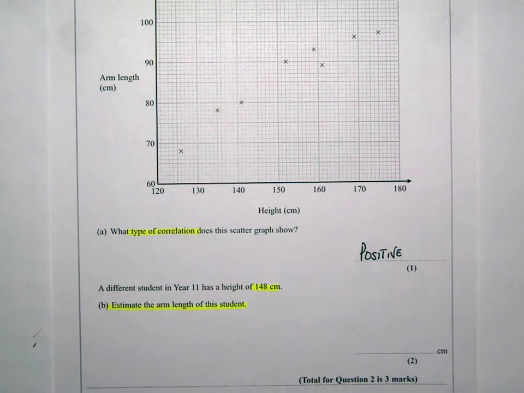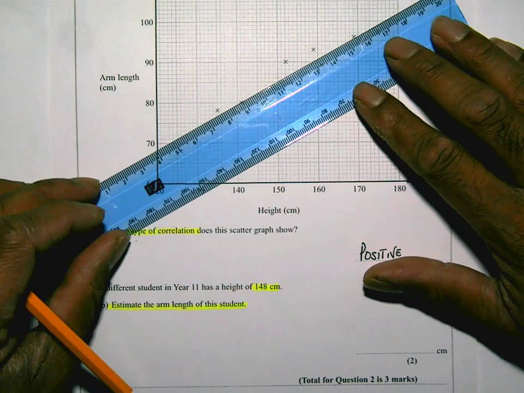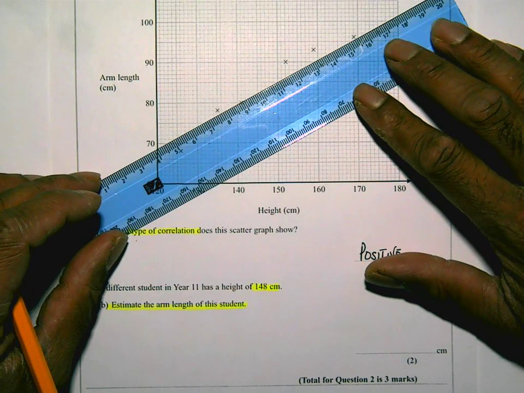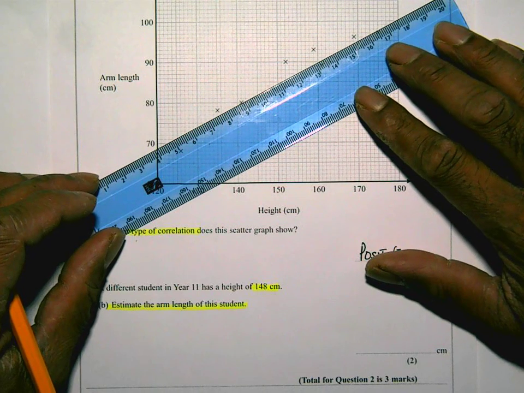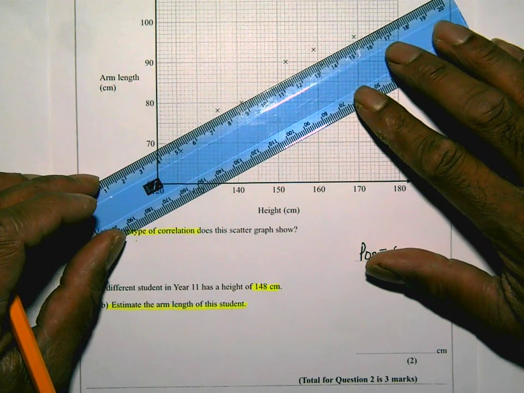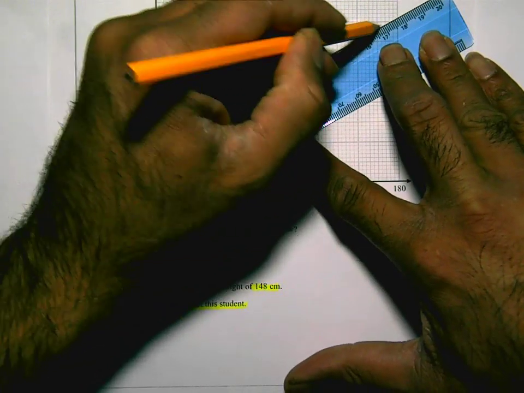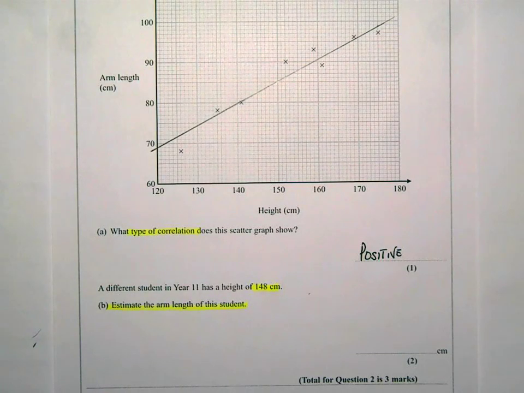This is pretty standard in these types of questions. What they basically want you to do is to draw the line of best fit and then use the line of best fit to identify the arm length of somebody who's 148 centimeters tall. So I'm just trying to position that as accurately as I possibly can. It needs to go through the center of most of the points, and that's okay. You never get a perfect line of best fit, and everyone's answer is liable to be slightly different.